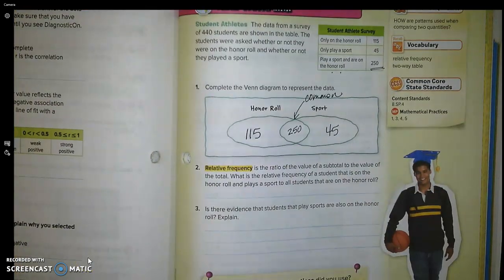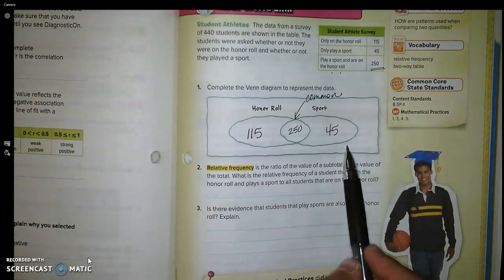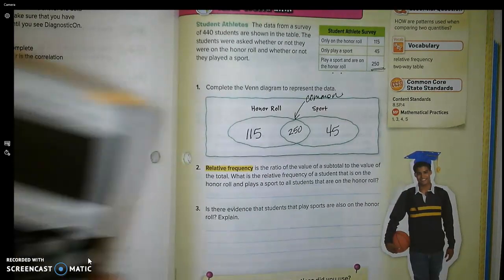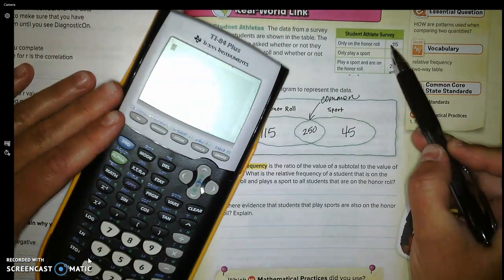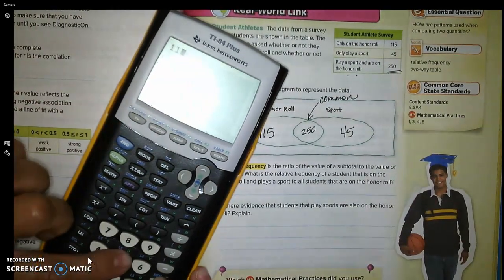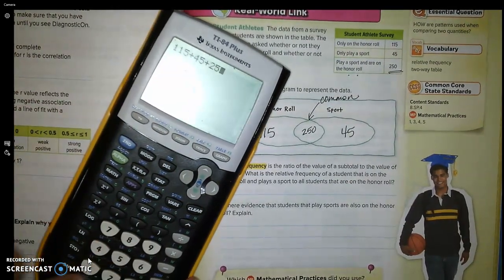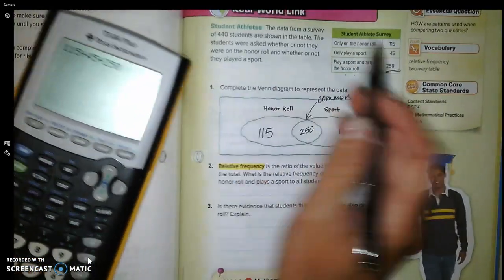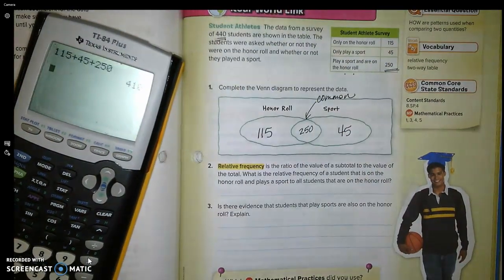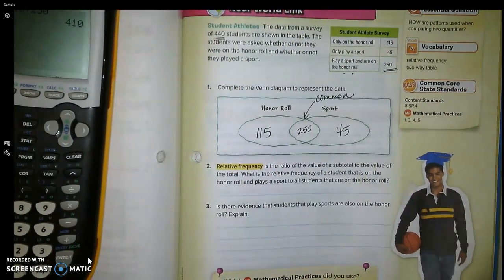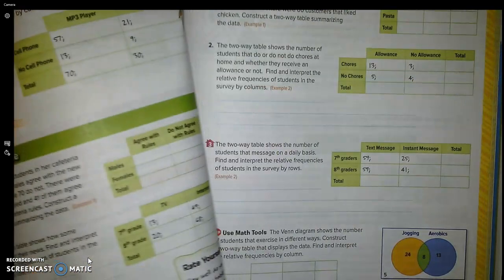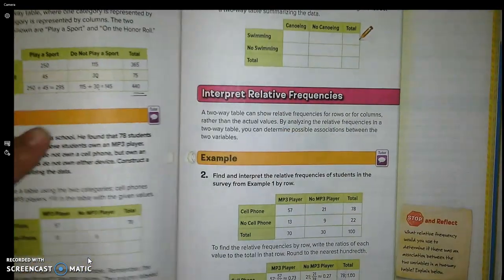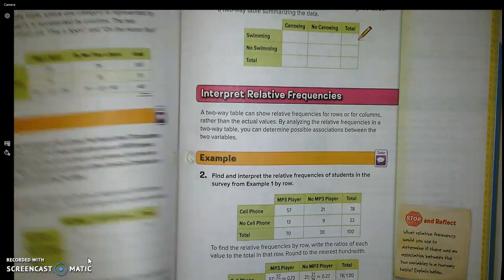So I just want to go back really quickly to this Venn diagram that we had. And I'm actually going to get my calculator because I want to show you something. If I add up all of these numbers, 115, 45, and 250, I get 410. But it said that there were 440 students. So that's where that 30 came from. I'm sorry, it was on this page. Okay, that's where that 30 came from.